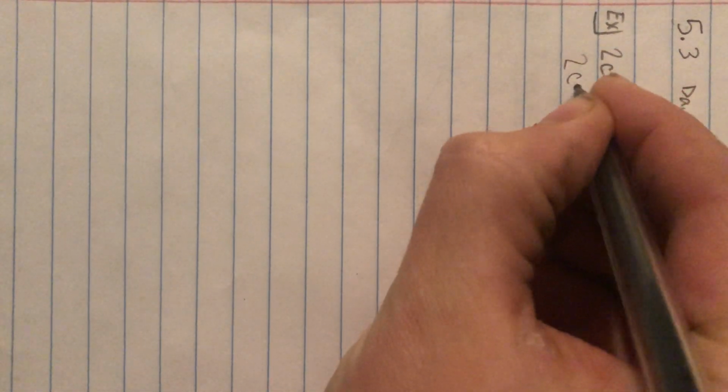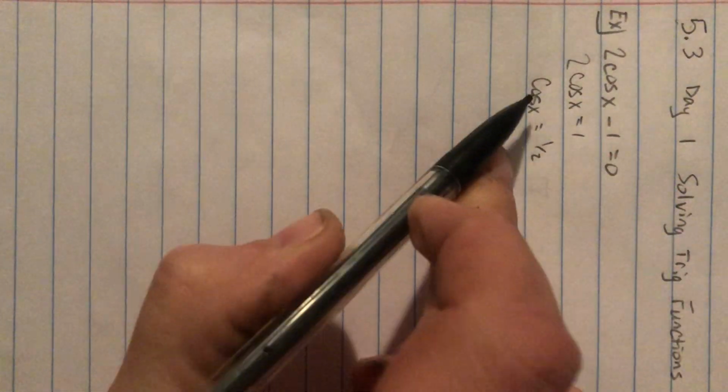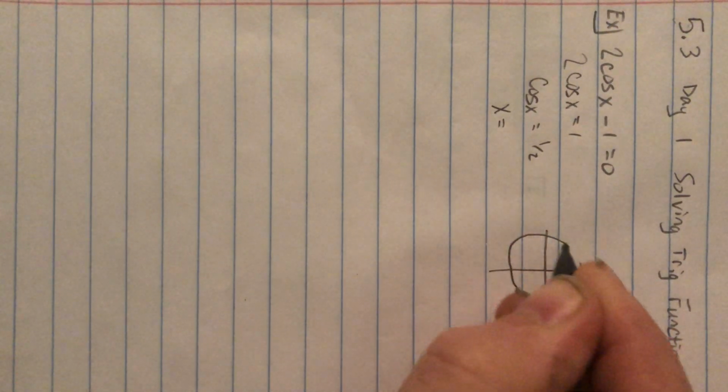So we're trying to solve this for x. Just like solving an equation, we would want to add the 1 over. Then you're saying, okay, divide by 2. And then to undo this cosine, we want to do inverse cosine. So you're going to ask yourself, what has a cosine value of a half? And hopefully you remember your unit circle. That's something that you can't really forget.